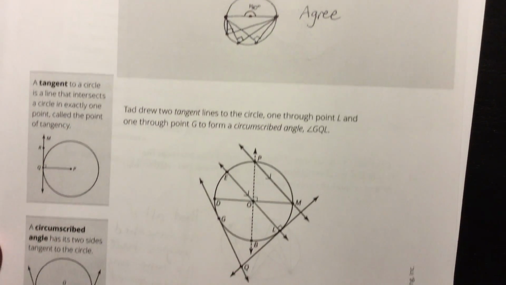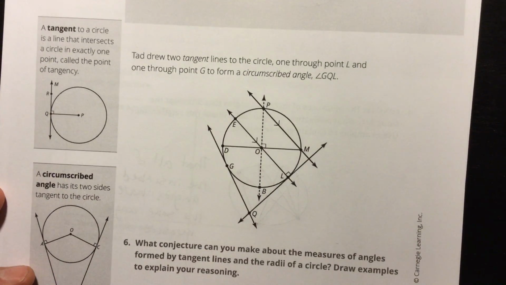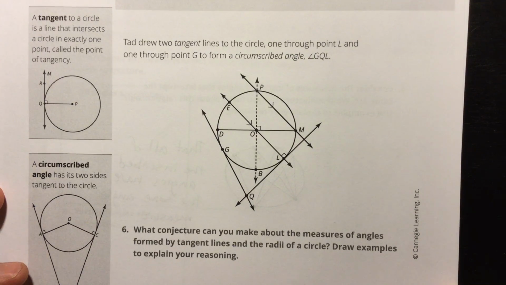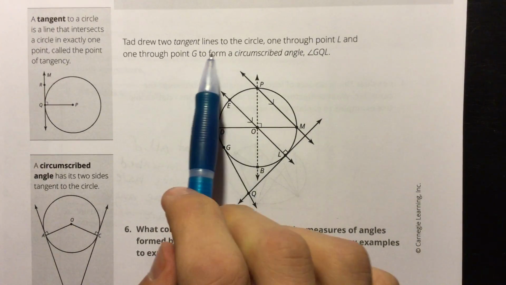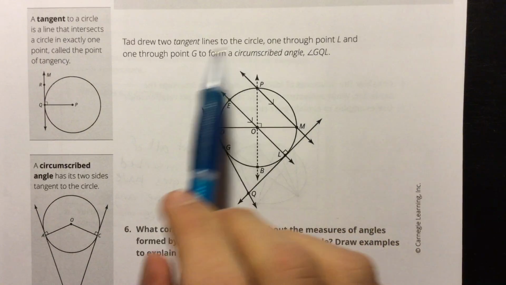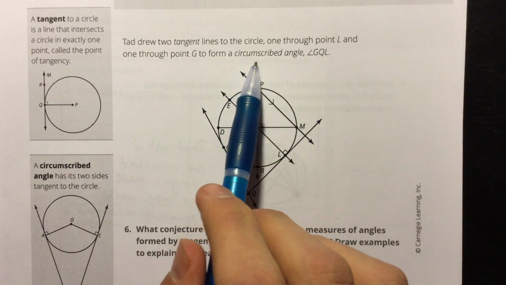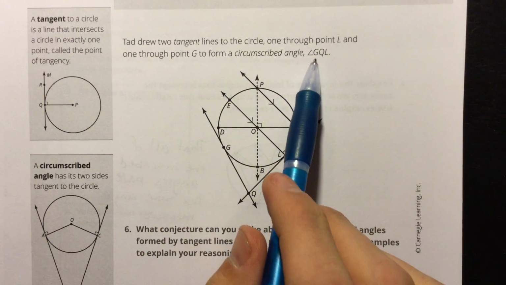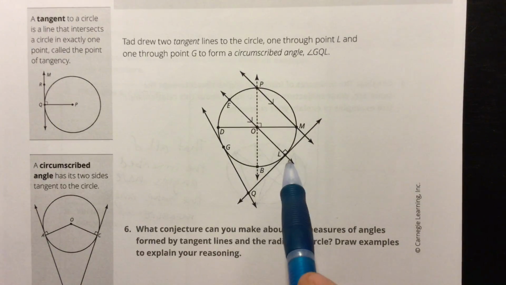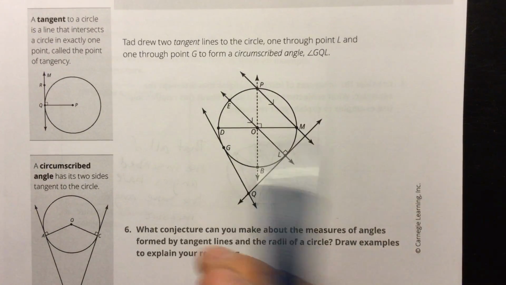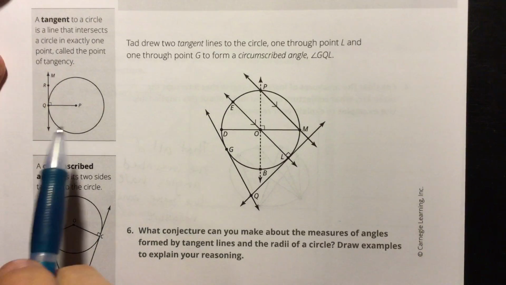So now we're going to talk about Tad. Tad drew 2 tangent lines to the circle, one through point L and one through point G, to form a circumscribed angle, angle GQL there. If you're unsure what a tangent line is, there's the vocab video.